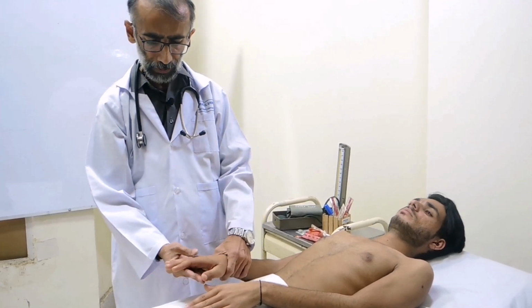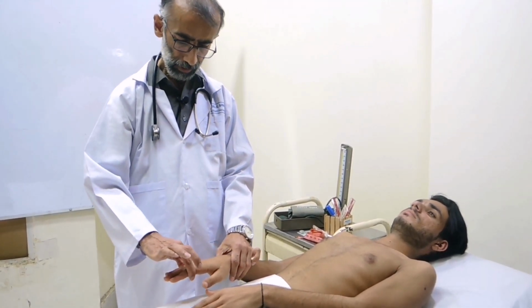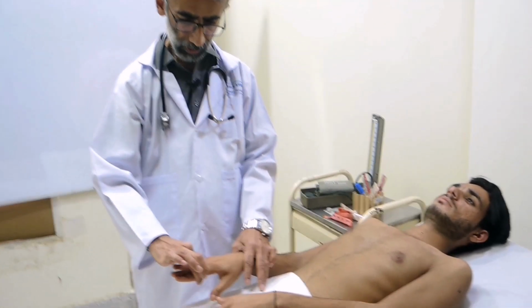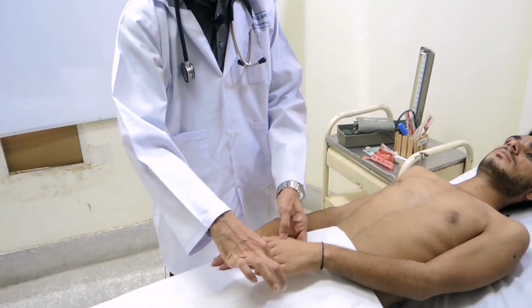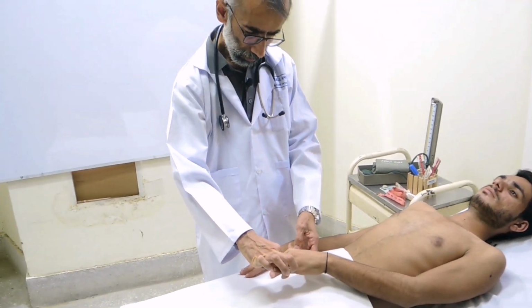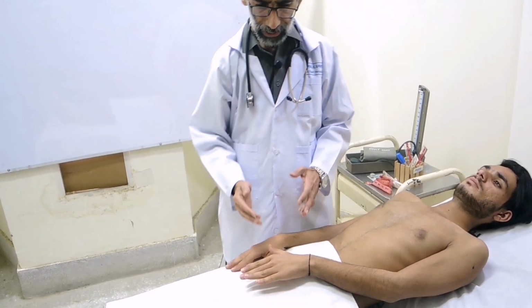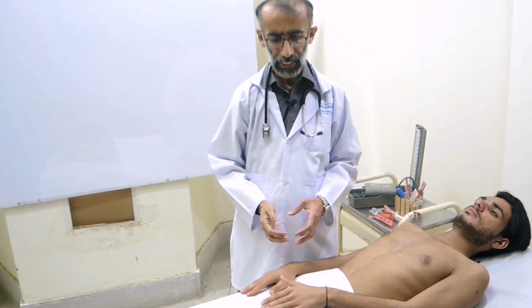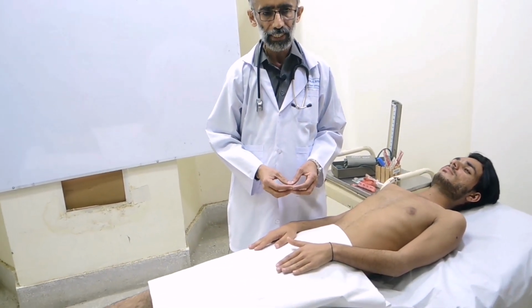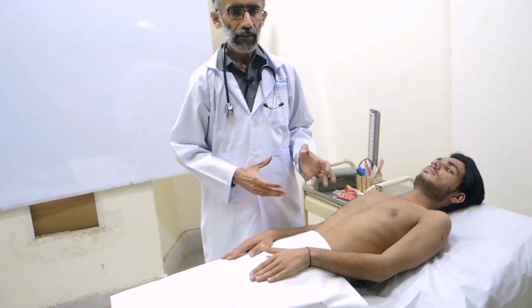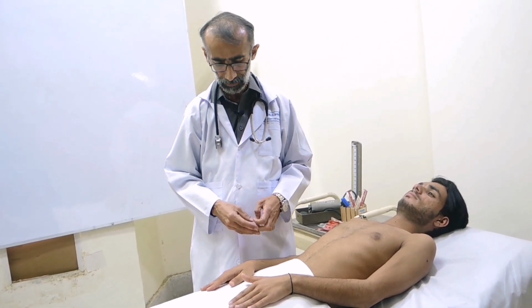Now assess finger abduction. Open your fingers. Finger abduction. Wasting of small muscles of the hand with weakness of finger abduction can occur in case of apical lung carcinoma due to compression of the lower trunk of the brachial plexus.